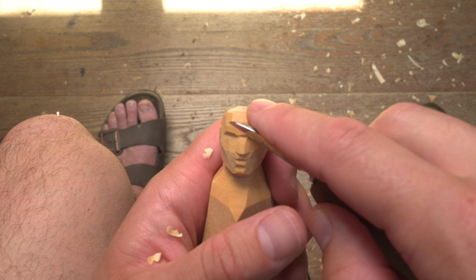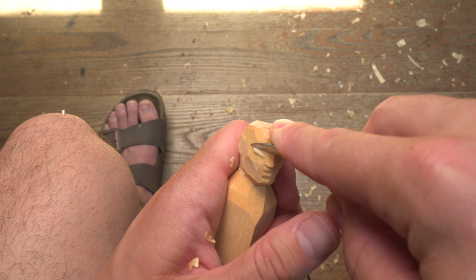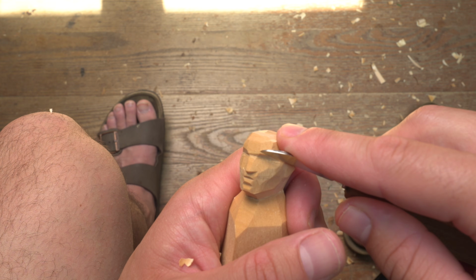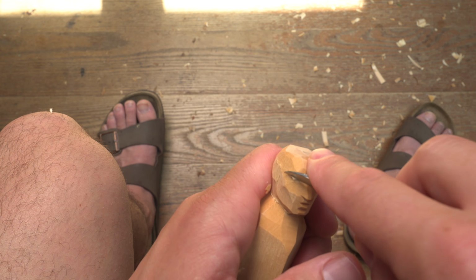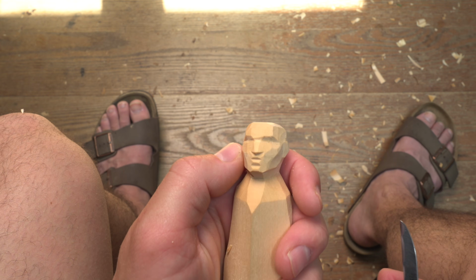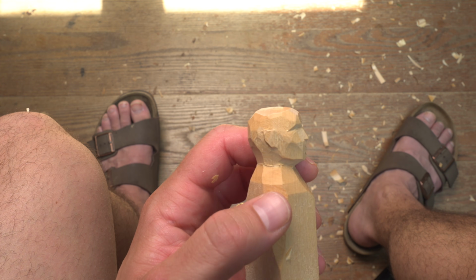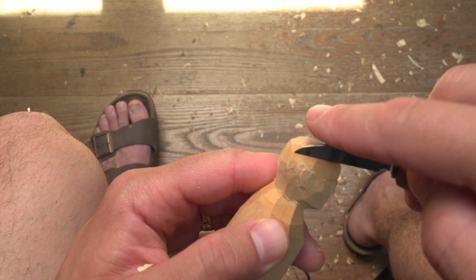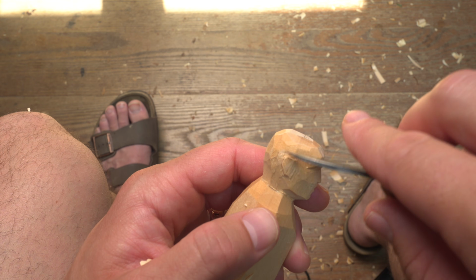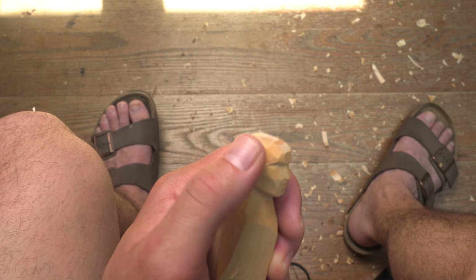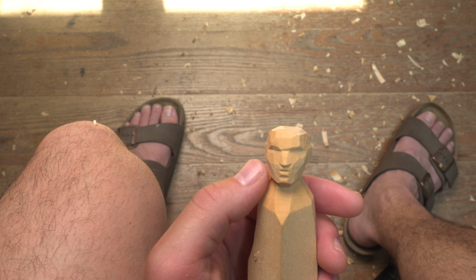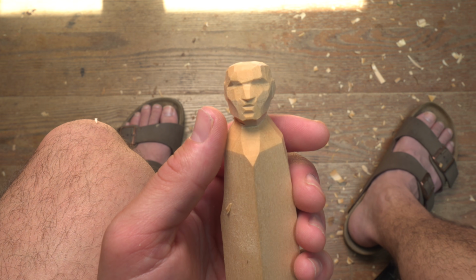All right, so we can clean up the symmetry. Sometimes I've got something a little higher on one side or lower or deeper, so we can go in and take a gander. And when we're doing that, remember that you can always take away material, you can't add it back. So if you've got something that's lower on one side, you've got to lower it on the other side. You can't raise it up, right? Because you can't make wood appear where it isn't.